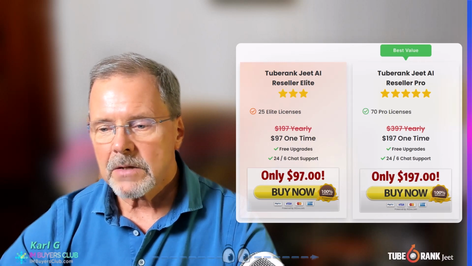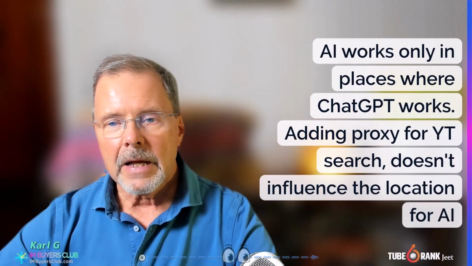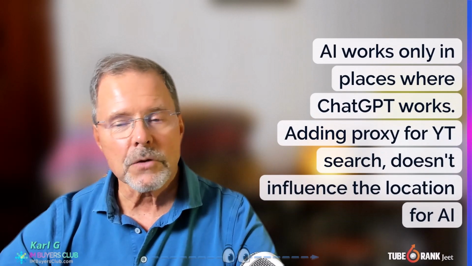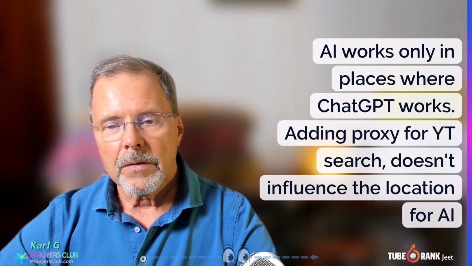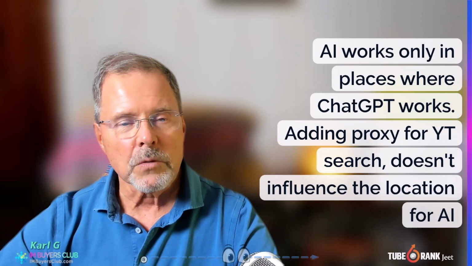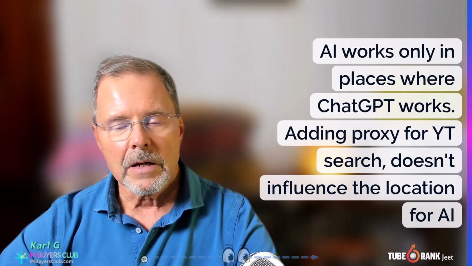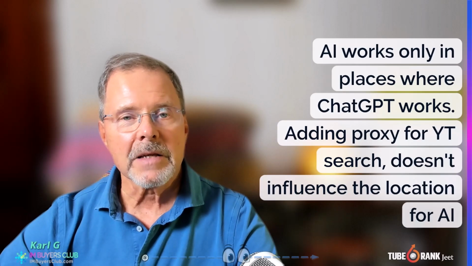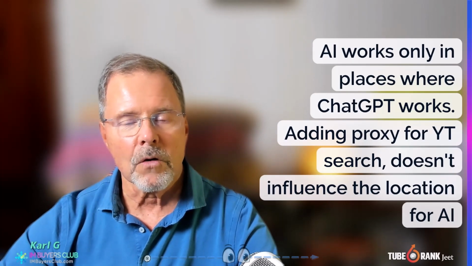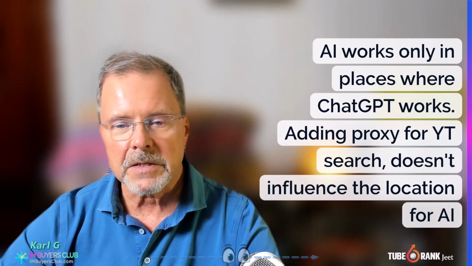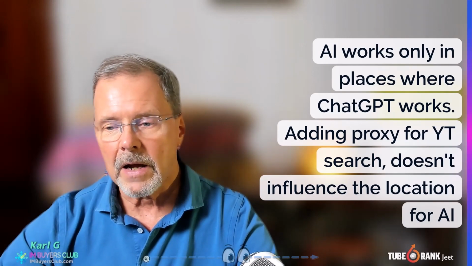So what else is there to say? Well, there is one thing which I discovered because of the location I'm in: the AI part of this software works only in places where ChatGPT works. There are proxy possibilities. You can add a proxy for the search or for the communication in general, using the built-in browser, but it doesn't influence the AI. The AI goes totally on your computer, depending on where it's installed, so the proxy doesn't influence the location for the AI.